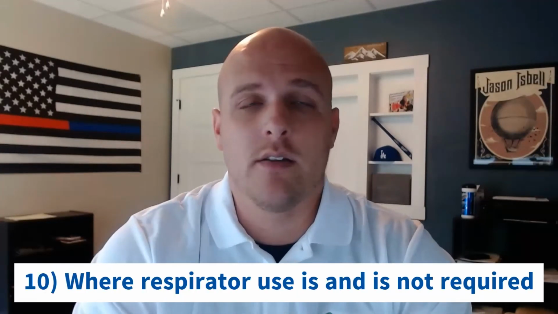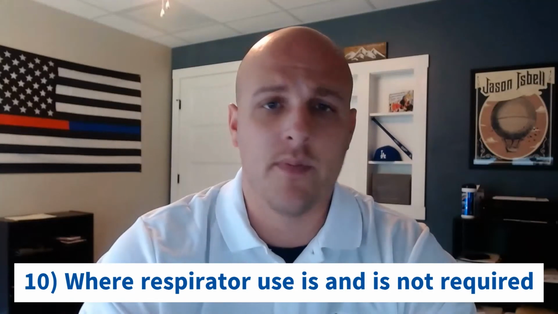Another piece of information you put in your written program is where respirators are not required. So this can be something as simple as saying respirators are only required in these areas. All other areas are not required to have respirators. Or you can specifically outline respirators are all required in processing, operations, line 1, line 2. Respirators are not required in the parking lot, in the office areas, so on and so forth. You can get as detailed or as simple as you want, but you have to have in there where they're required and where they are not required.